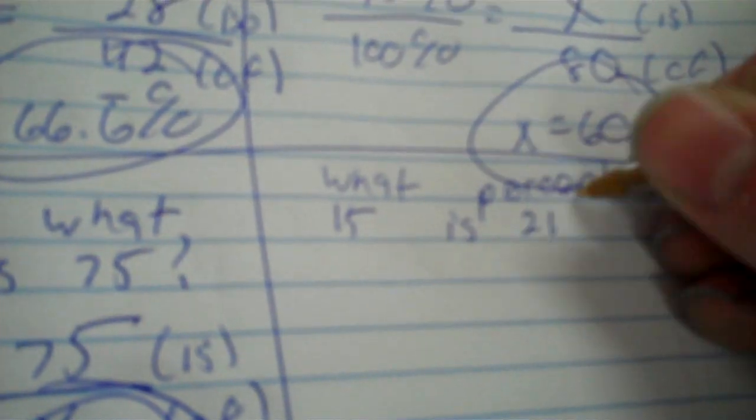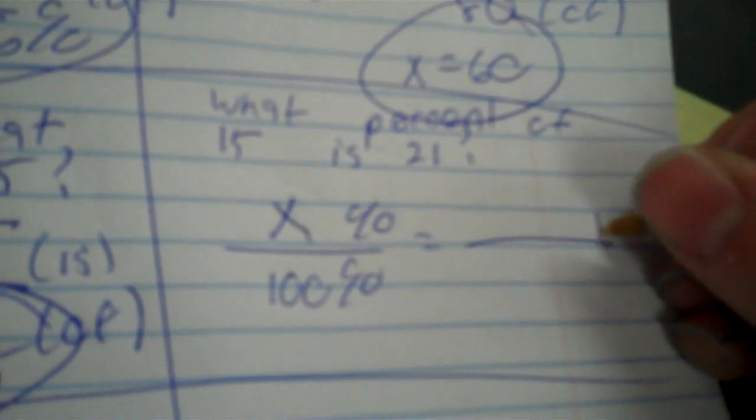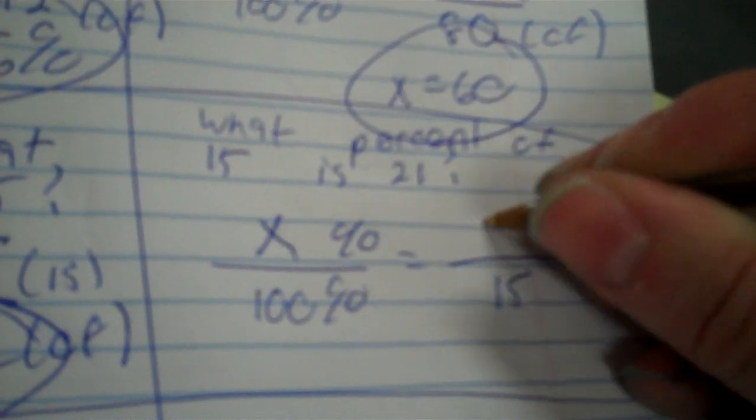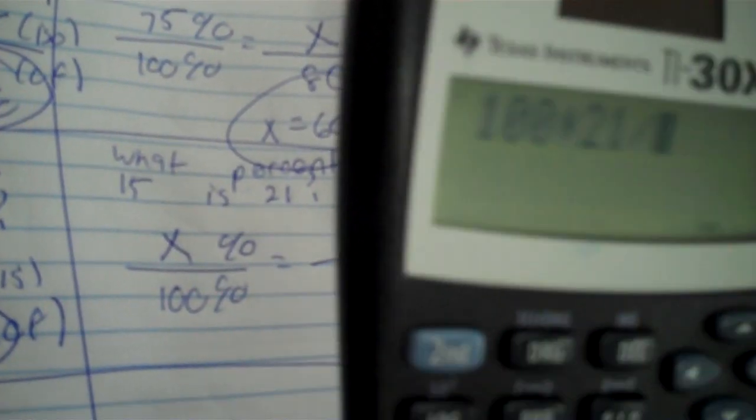Okay, what percent of 15 is 21? Okay, what percent? So that's x. Now, don't just put the higher number on bottom. After of, you see 15, so it's 21 out of 15. You're going to get a percent bigger than 100. Okay, so you take 100 times 21 divided by 15, 140.